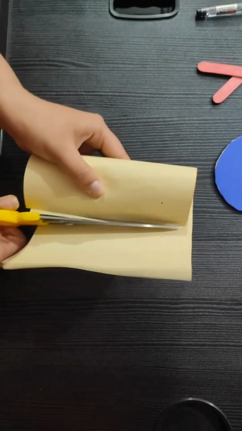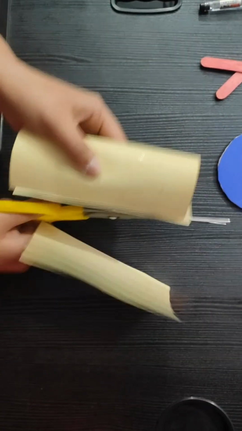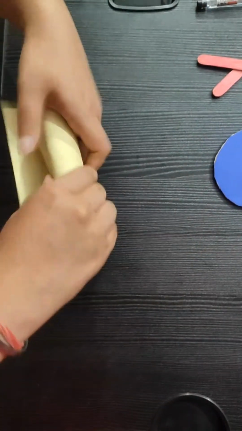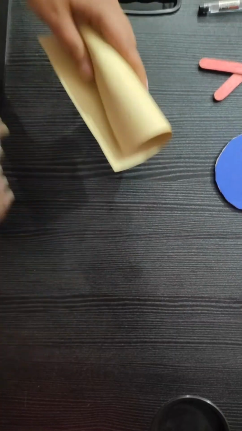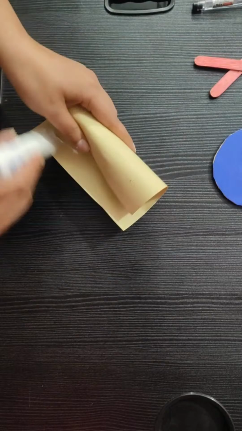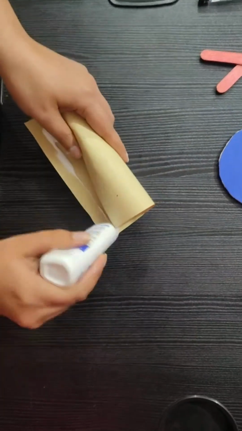Okay, so now the extra piece of the sheet, I am going to cut it with the help of a scissor. And finally, I am going to wrap it very slowly, so that there is no extra crevices left. I am going to apply a little bit more Fevicol so that it just completely wrapped around it.